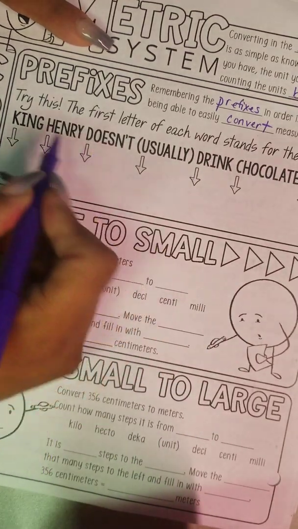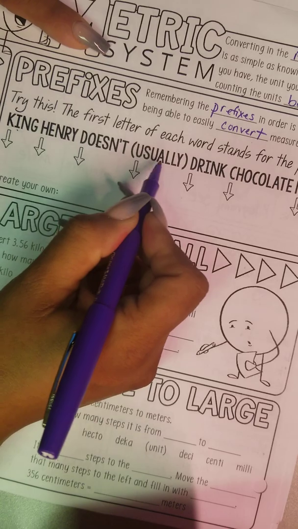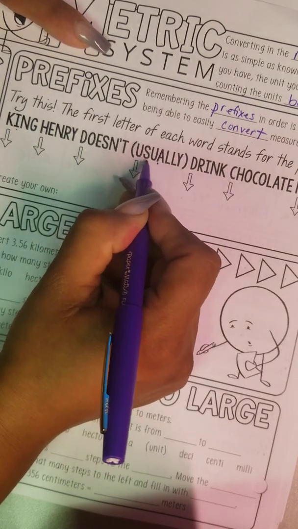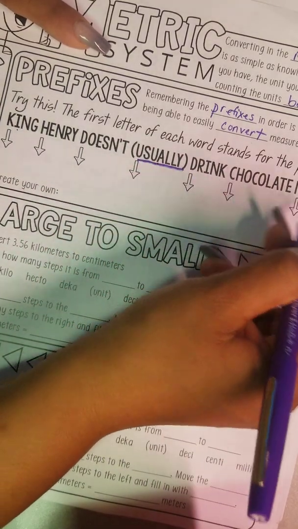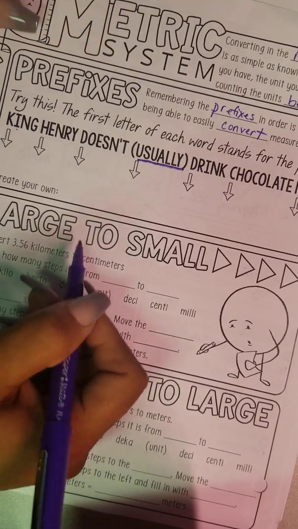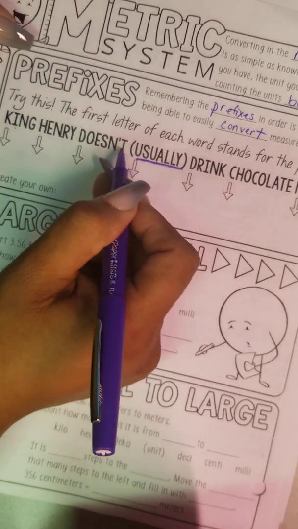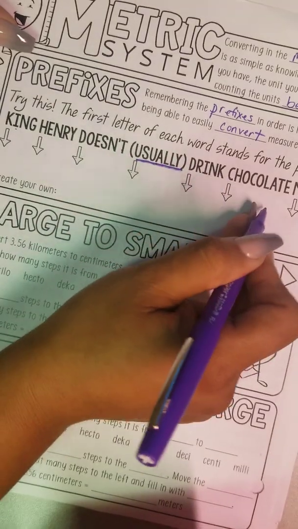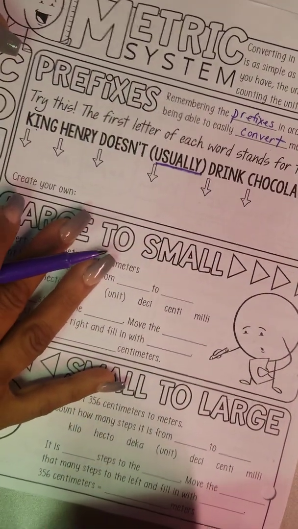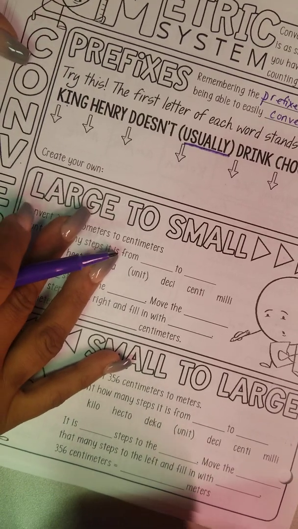They had this one. King Henry doesn't usually, they added the word usually, drink chocolate milk. I know some teachers have said King Henry died drinking chocolate milk. I like King Henry drinks utterly delicious chocolate milk. Okay? Your choice. Come up with an acronym. It's going to help you.